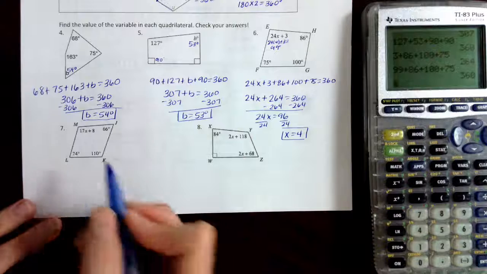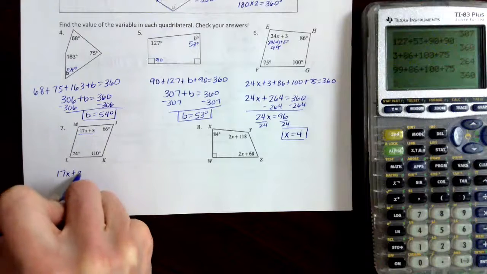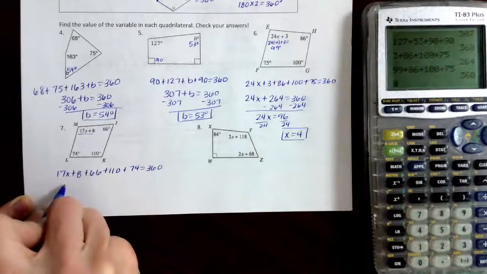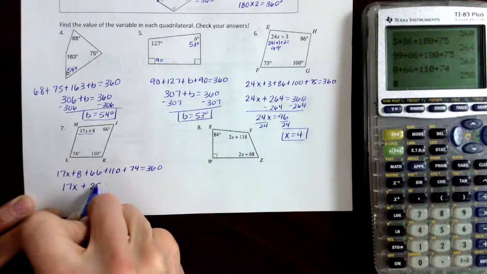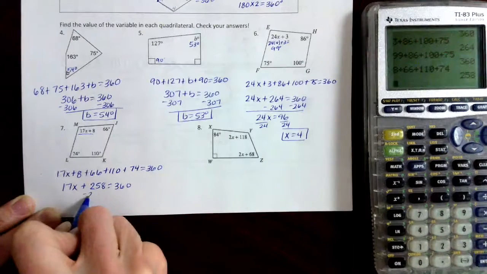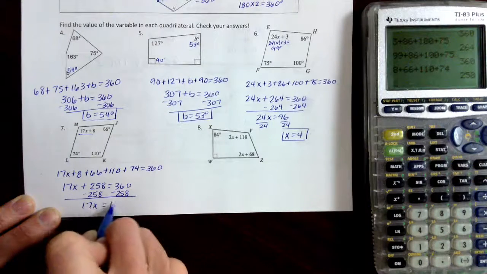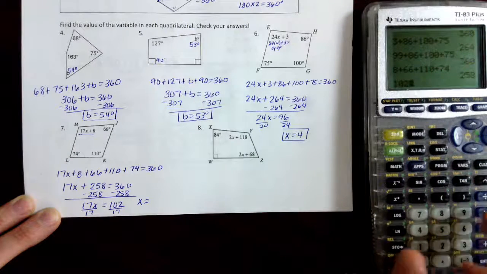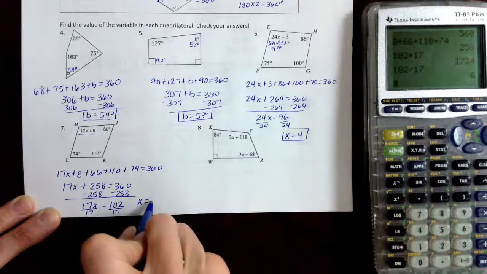All right, the next one, like I said before, it doesn't matter where I start. I'm going to start with this piece right here. So 17x plus 8 plus 66 plus 110 plus 74 has to total to 360. So I get 17x plus 8 plus 66 plus 110 plus 74 adds up to 258 equal to 360. If I subtract 258 from the 360, I'm going to be left with 17x equal to 102. If I divide by 17, then I'm going to find that x is equal to 102 divided by 17. Oops, 102 divided by 17 is going to be 6. So x is equal to 6.